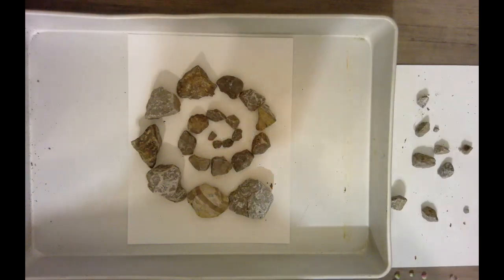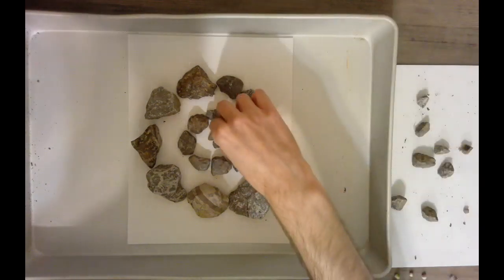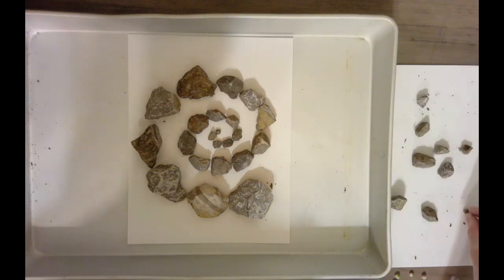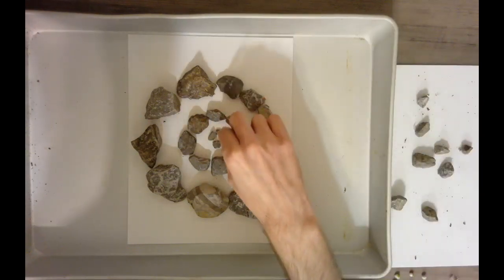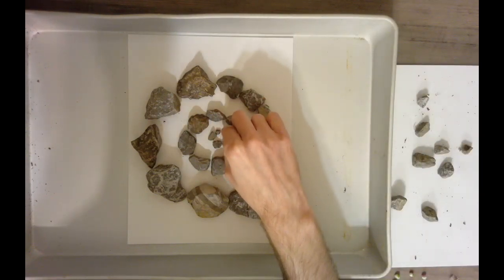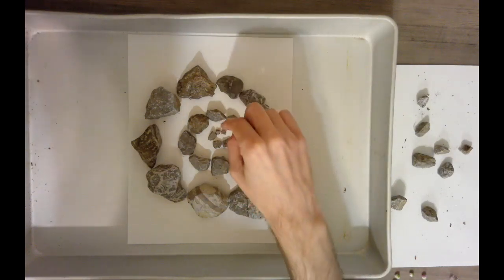A little bit smaller, and then my two smallest. So I've got one like that. And then that should be the very center, and that should be the end piece.